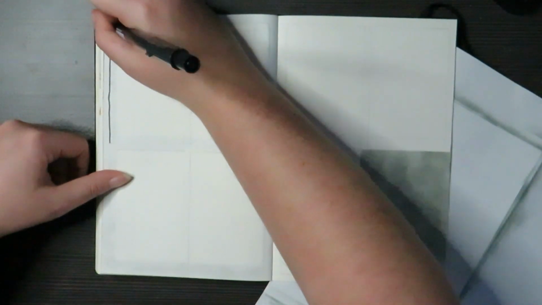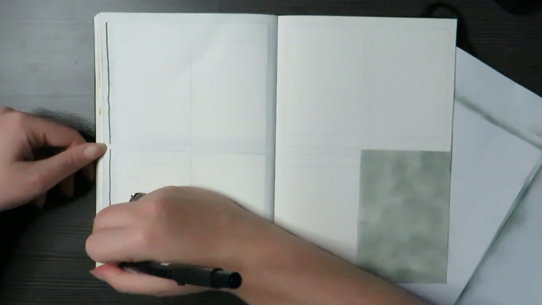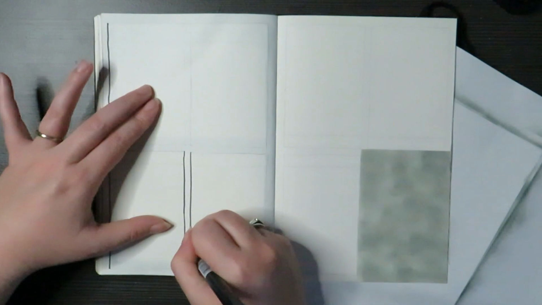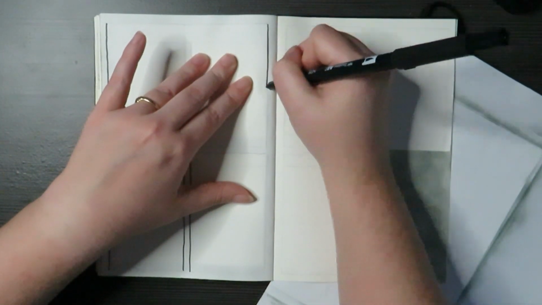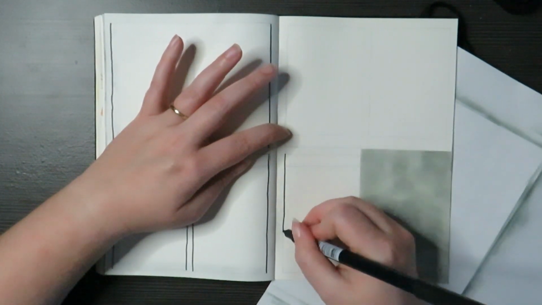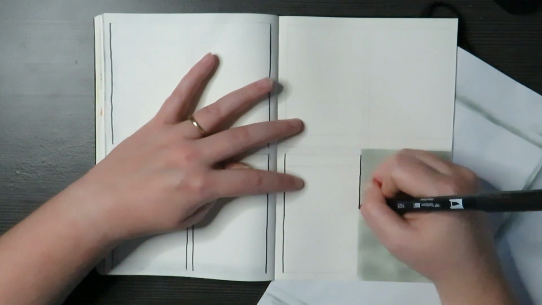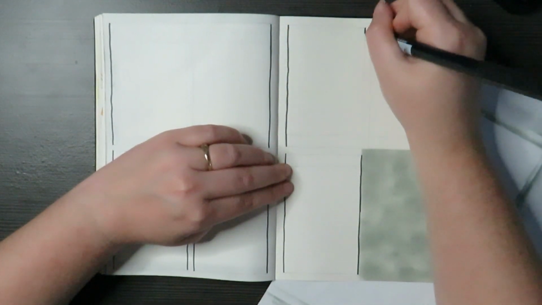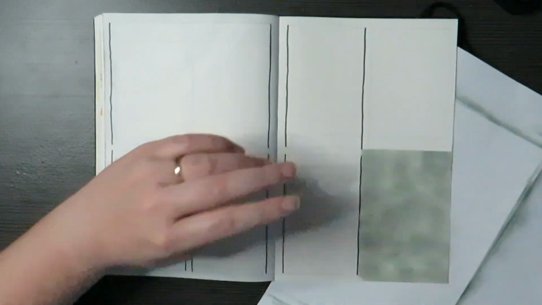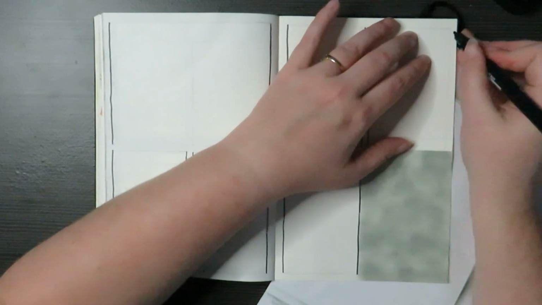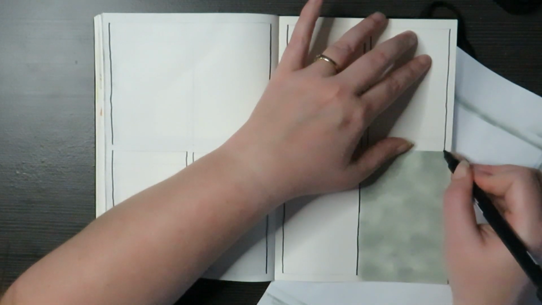Once I had that done, I went and started outlining each of my daily boxes. At some point while I was doing all of my weekly layout here, I ended up making a mistake where a couple boxes are smaller than they were supposed to be and a couple were a lot bigger. Mistakes happen, and I'm just going with the flow, making it work because I'm not perfect. I don't want to be perfect, and you know, it just makes this unique.